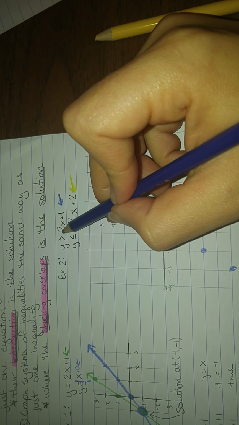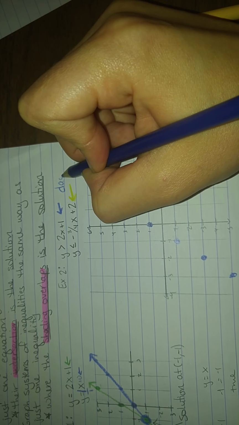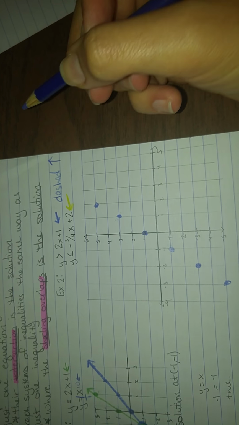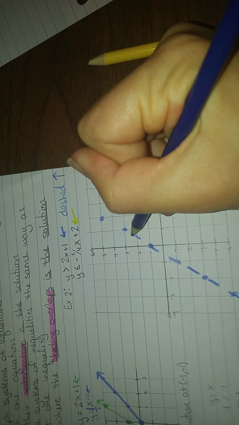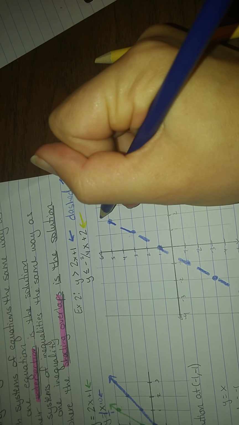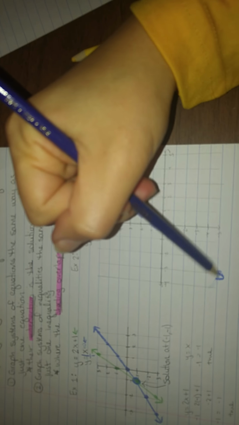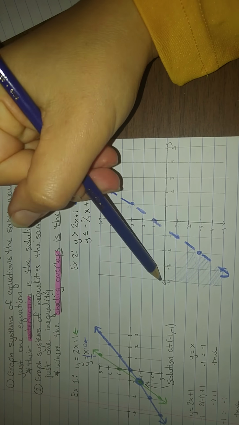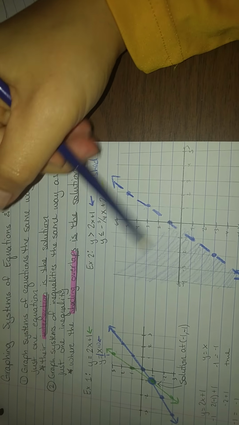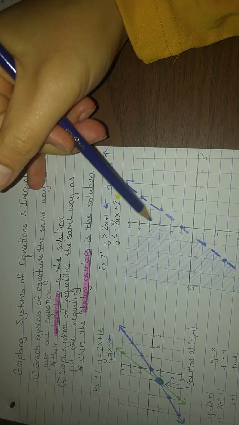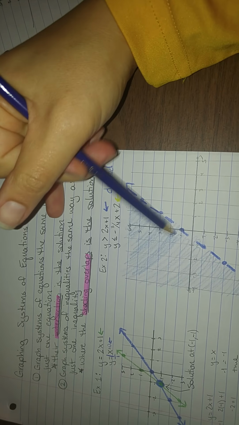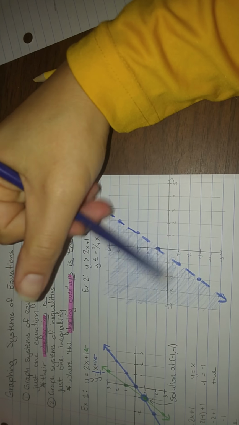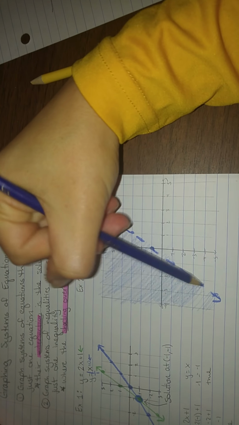Since this is a strictly greater than, I know this one has to be dashed. And I know I'm shading up. So I'm going to dash this, making sure this line is not solid. And this one gets shading up here. I'm shading everywhere above that line.